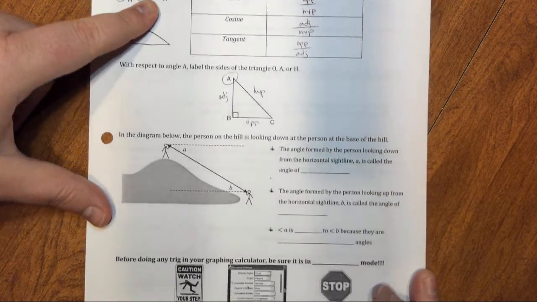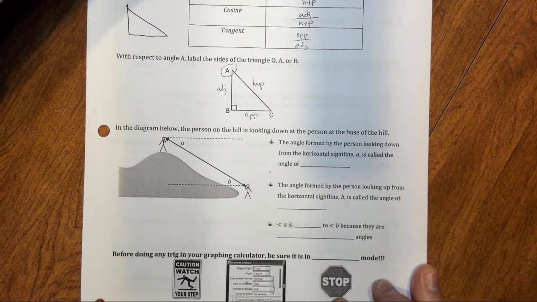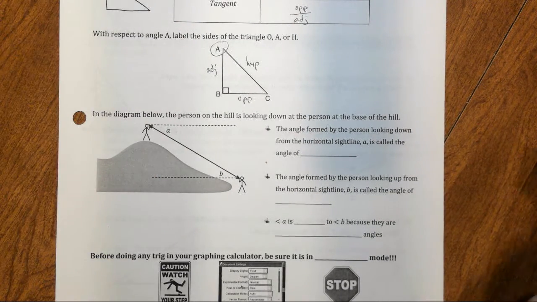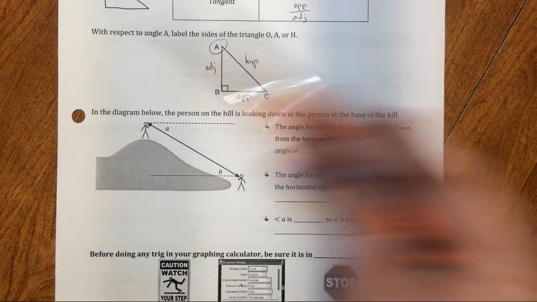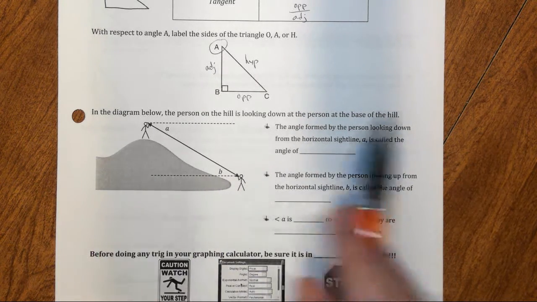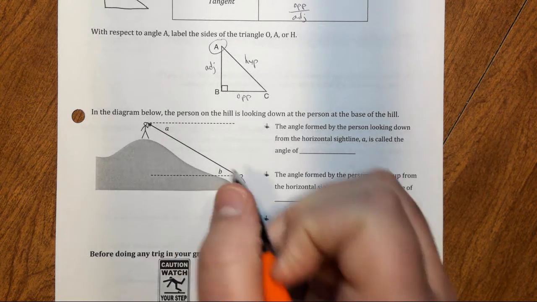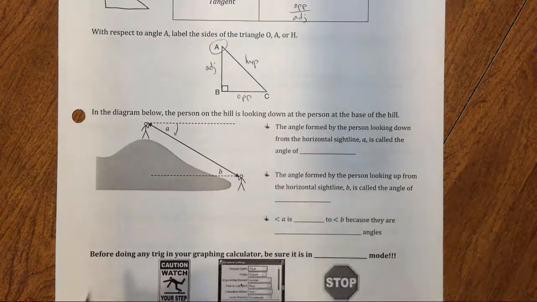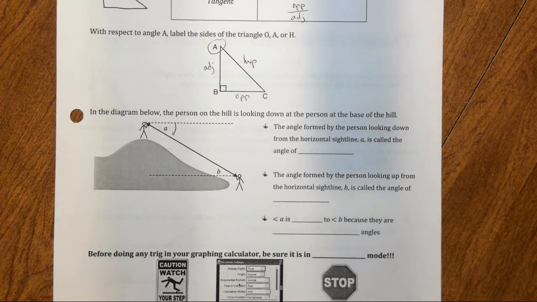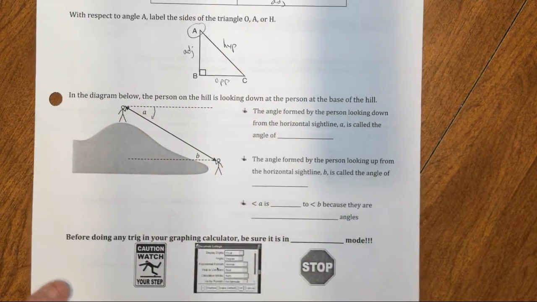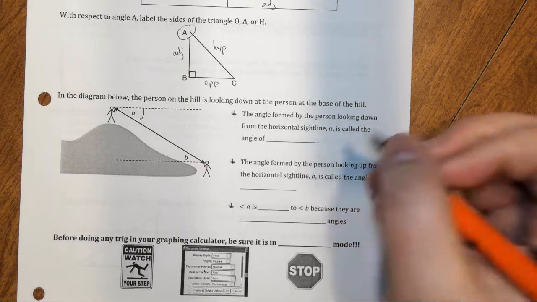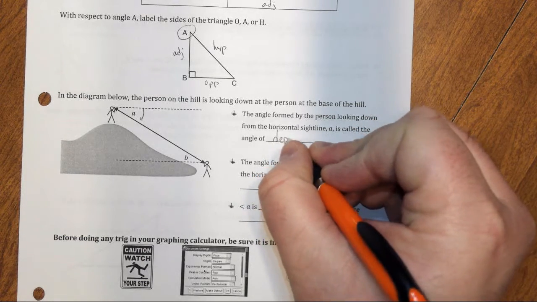All right. Second question, which we're going to see a little bit of here, is the angles of elevation and depression. So if we have a person who is standing up high, like on a tower or on a hill or on a cliff, and they have to look down, that action of looking down is going to create an angle of depression.